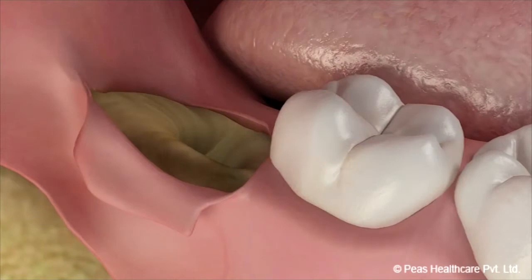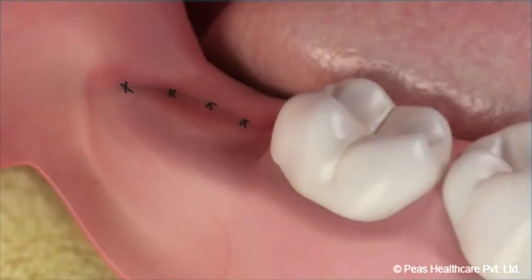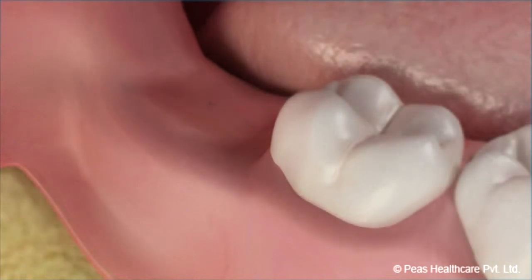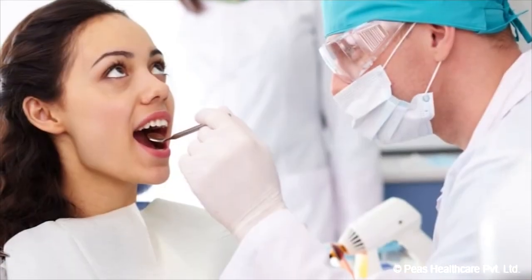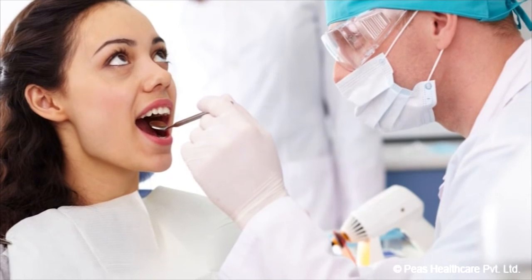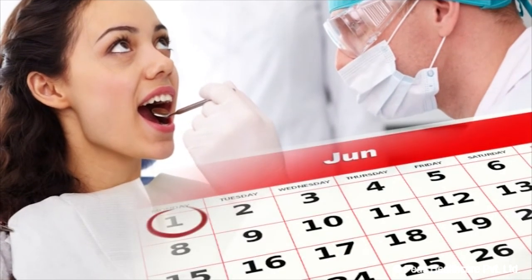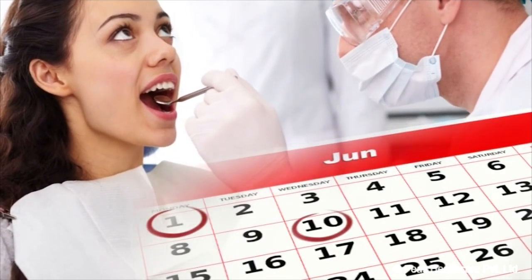Once the tooth is completely removed, the dentist will stitch up the gum tissue. These stitches may either dissolve with time or may have to be taken out at the dental office after 7 to 10 days, depending on the suture material used by the dentist.